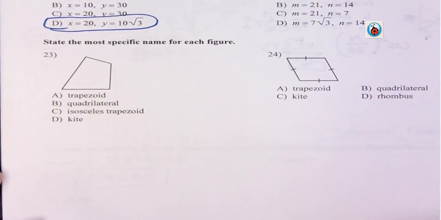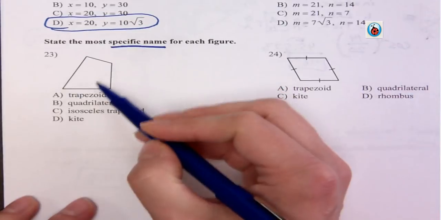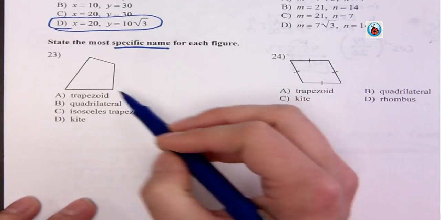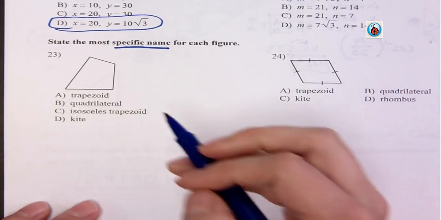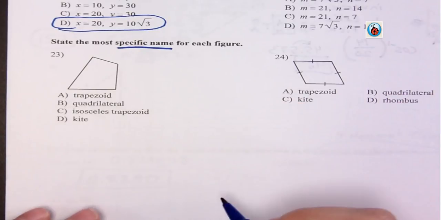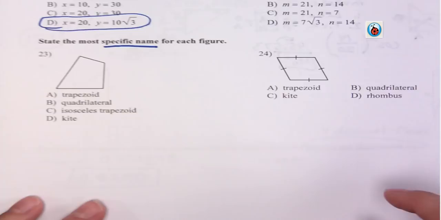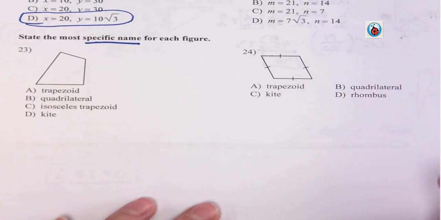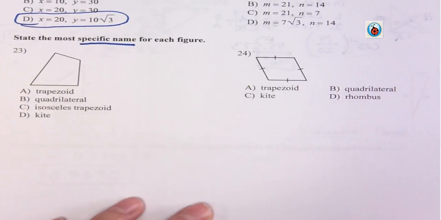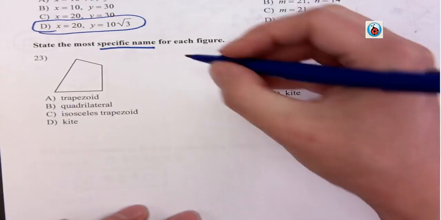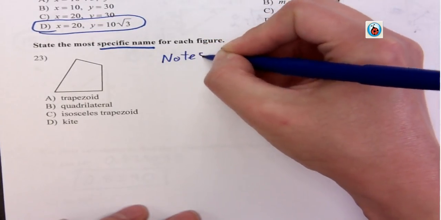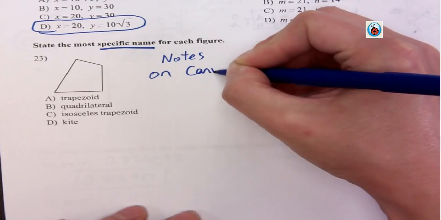Alright, next section, most specific name. So just look at these, see what they gave you, and pick. Hey, did they give you anything, or is it just quadrilateral? They gave you all 4 sides the same, but you don't know about your angle, so what do you think that one is? If you need help with these, you can look up at the notes on Canvas.